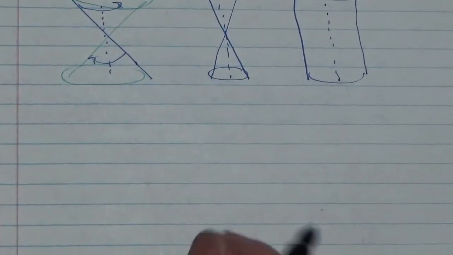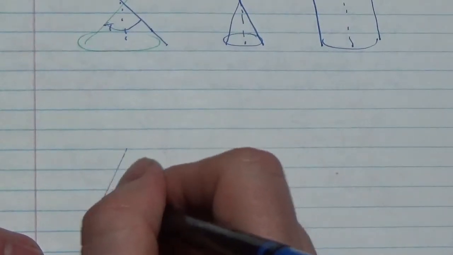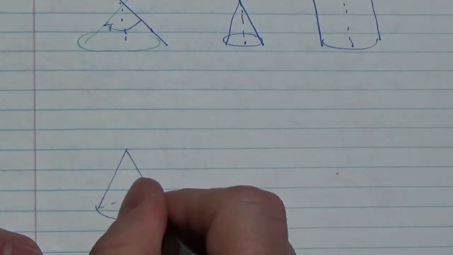Now, that's one way of seeing how the cylinder pops out. Another way that you might see the cylinder popping out here is, let's take a look at a double nap, sorry, not a double nap cone. Let's just take a look at a cone, really is all I need.